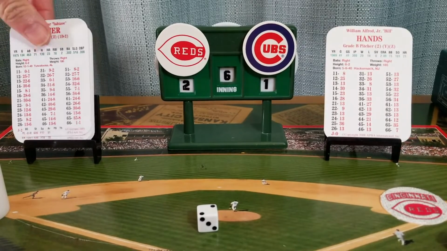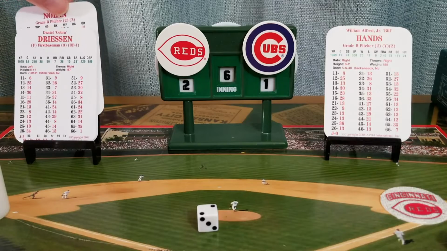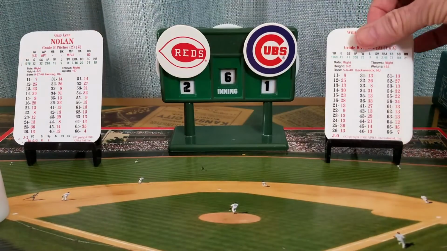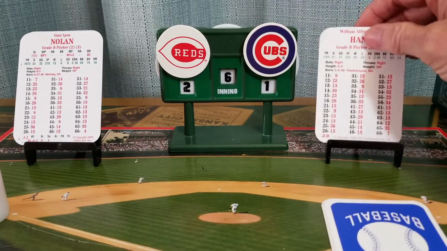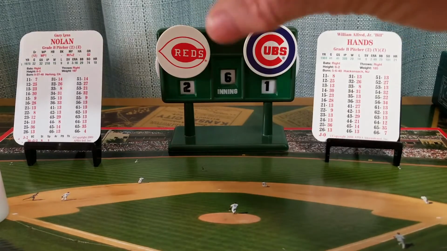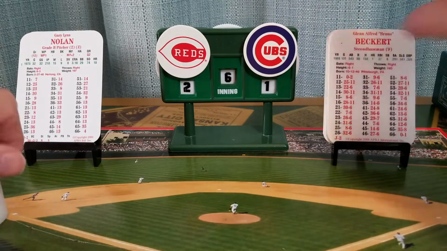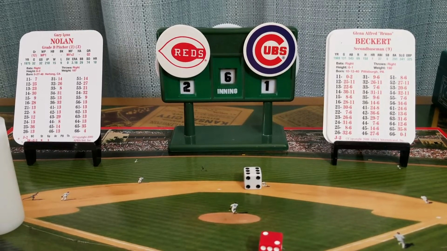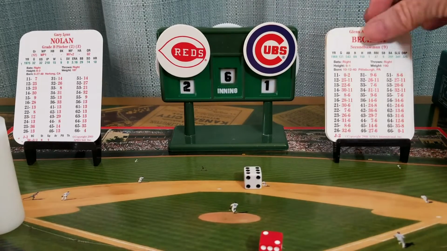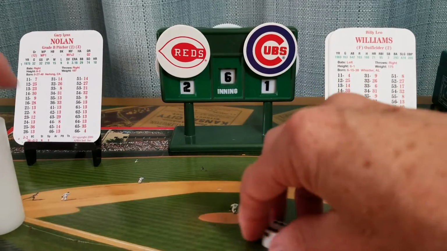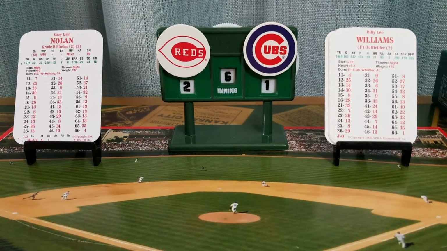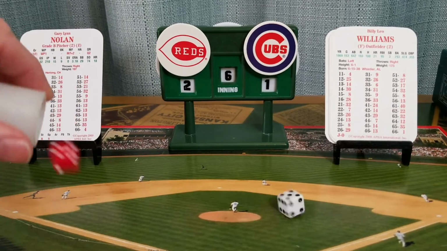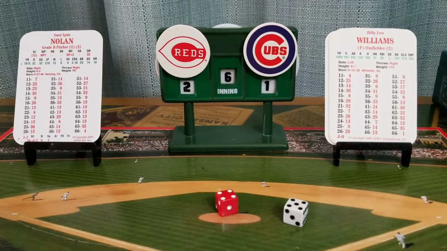We go to the bottom of the 6th. Reds 2, Cubs 1. The Cubs will lead off with their second baseman, Glenn Beckert. Here's the pitch to Beckert. Fly out to right field. One away, Billy Williams, who hit .293 with 21 home runs. He is looking for only the Cubs' third hit of the game, as Gary Nolan has been in control. 45 is a walk.